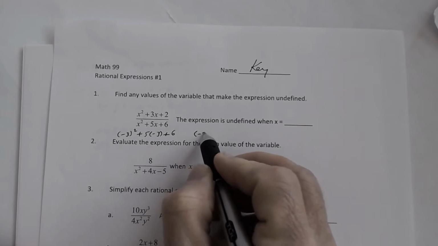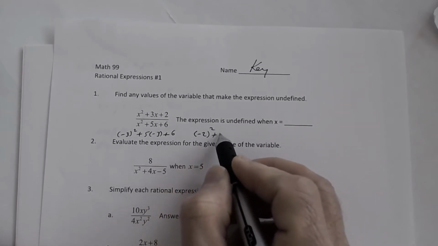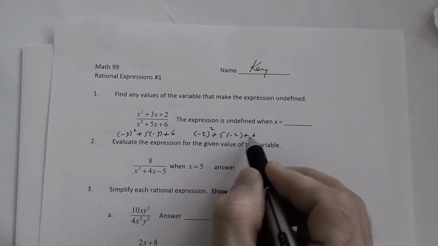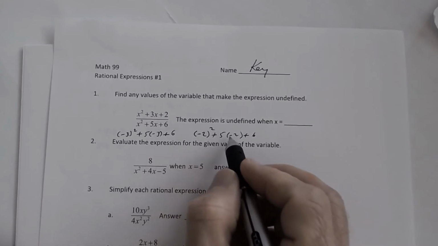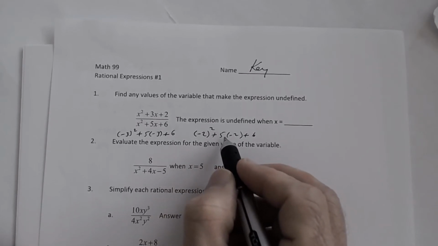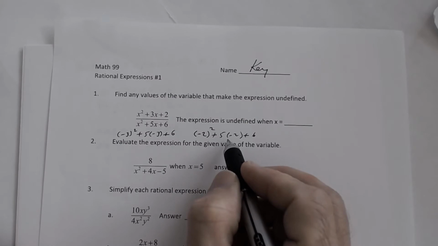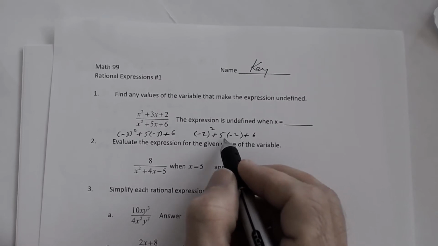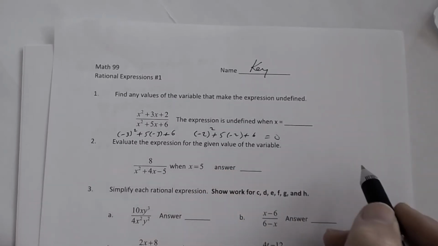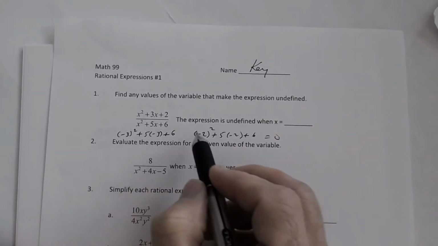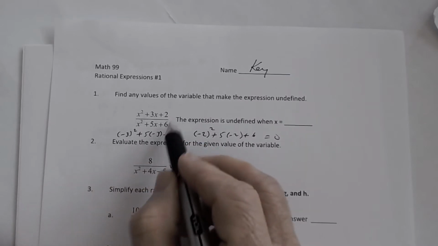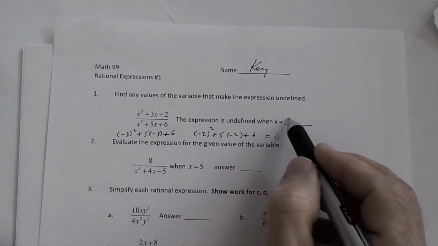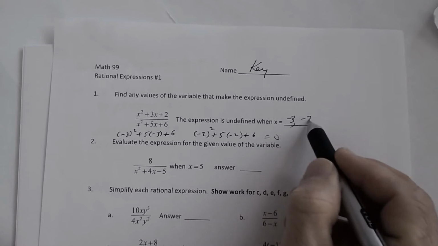Negative 2 squared is 4, negative 2 times 5 is negative 10, so 4 plus negative 10 is negative 6, and negative 6 plus 6 equals 0. So there are two values of x for which this rational expression is undefined: x is negative 3, negative 2.